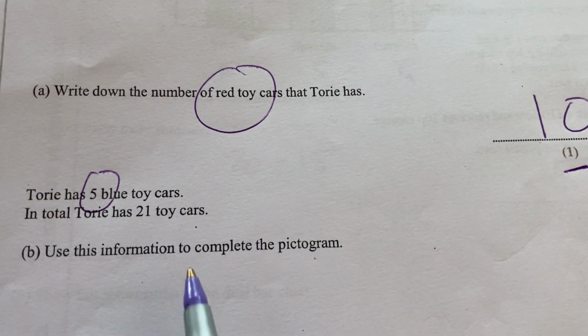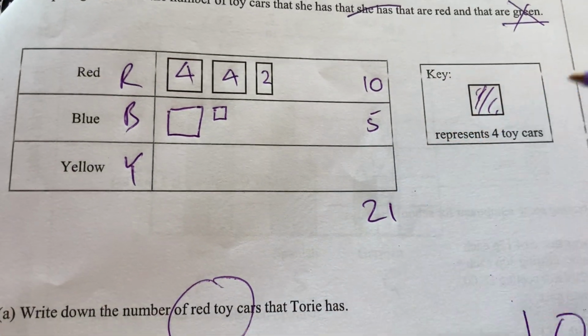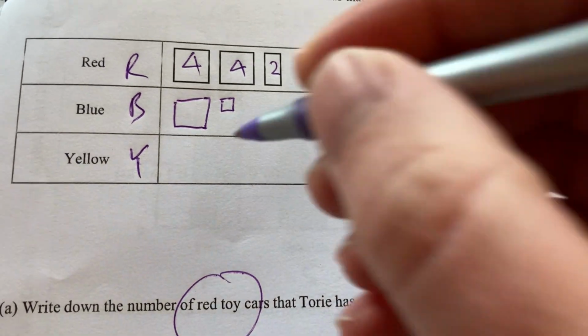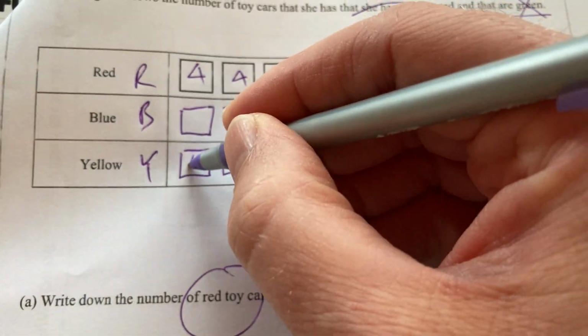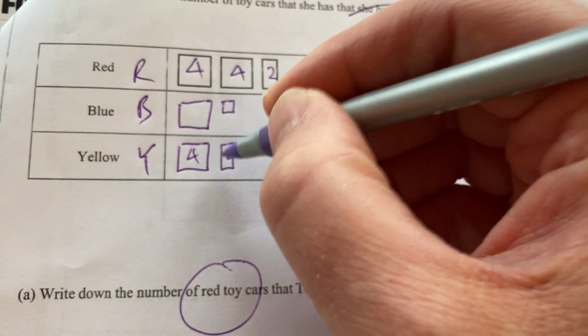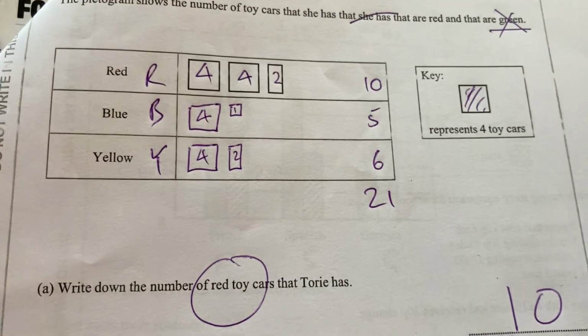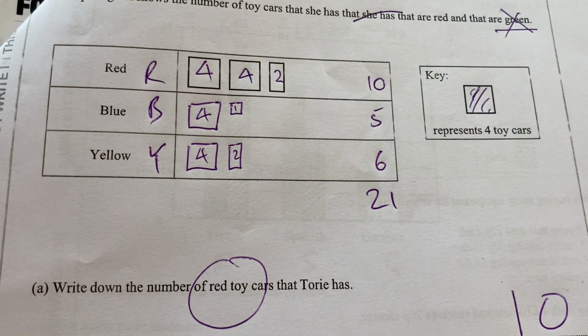Then use the information here where it says there are 21 cars in total. So if I've got 10 plus 5, that's 15. I need this one to be 6. So I'm going to do 1 block and half a block. So that'll be 4 and 2. I wouldn't write those numbers in. The whole idea of the pictogram is it doesn't show those numbers, but just for explanation, I'm writing those in. So we wouldn't write them in the exam, but just to explain to the viewer.